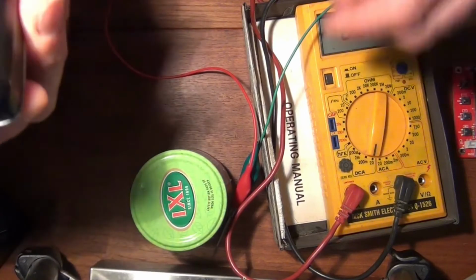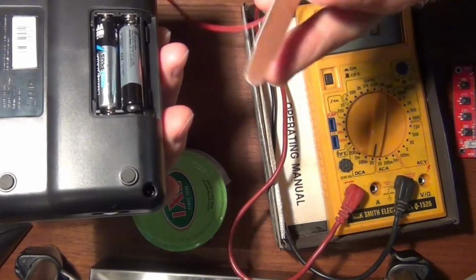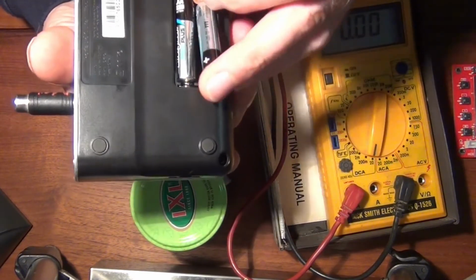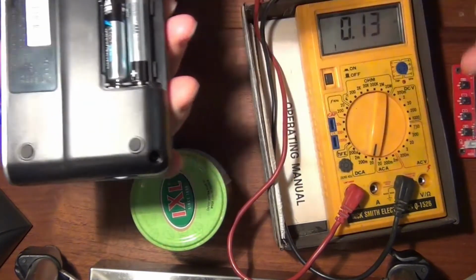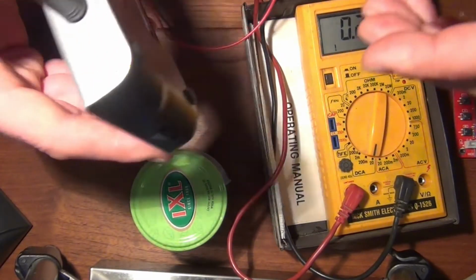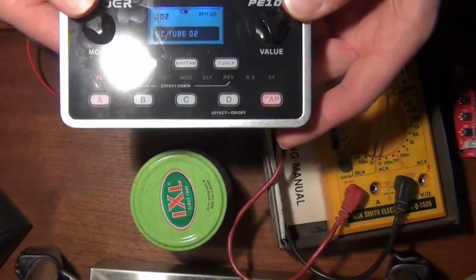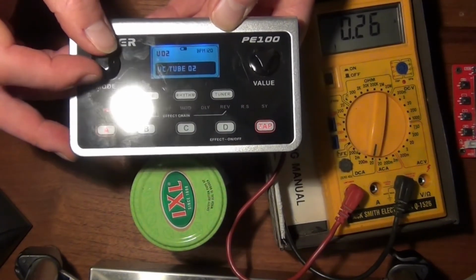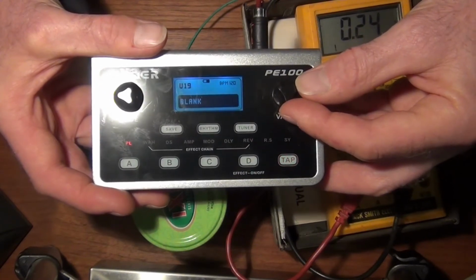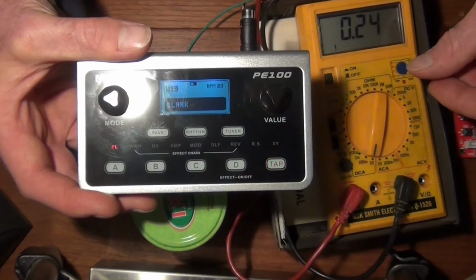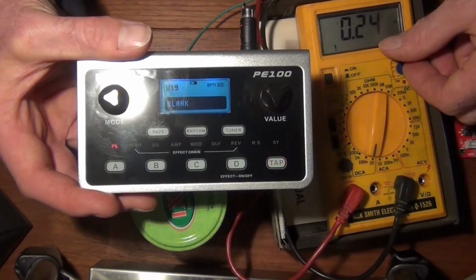Alright, so now let's put this back in. Okay, so 250 milliamps, and that's only because the batteries have gone down a bit, I think. Now, I'm going to select the preset that I created before. So here we have one with the light flashing, and you can see there's 240 milliamps. 0.24 amps is 240 milliamps.